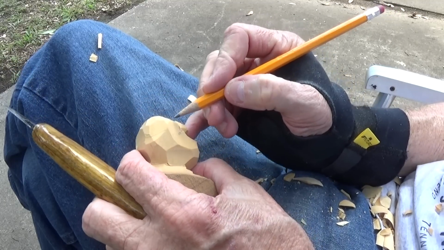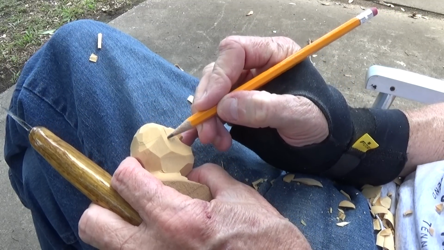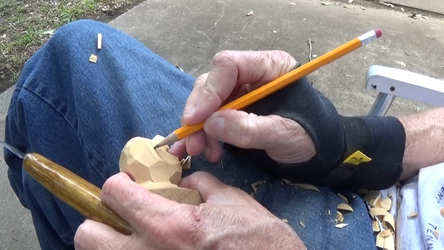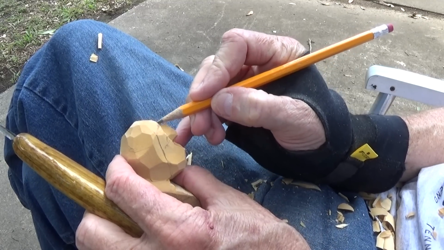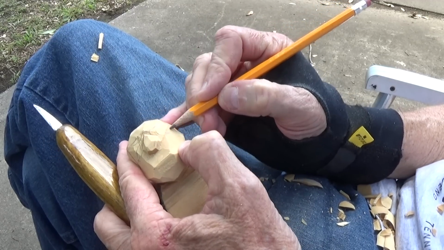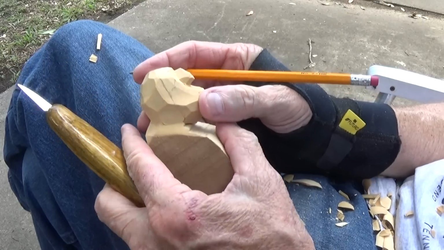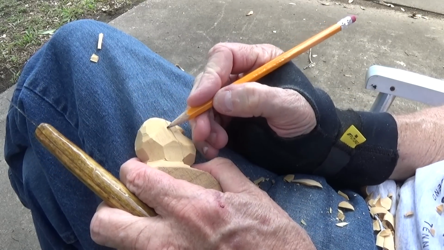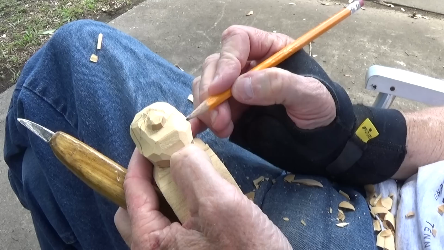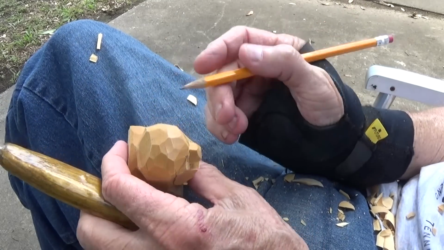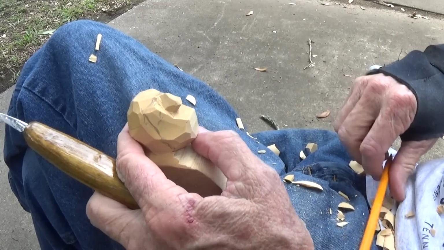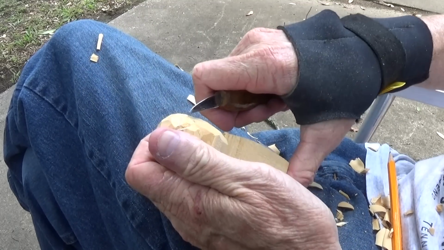All right? Now, I'm going to come over about center ways on my face, and I'm going to come down like this. Okay? Come over here, and do the same thing. That's where my ears can go. So, if you can see that, I just draw a line down there. Very, very similar. Okay? And I'm going to take my knife.